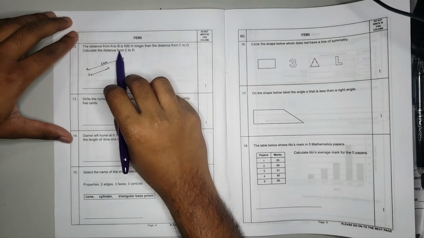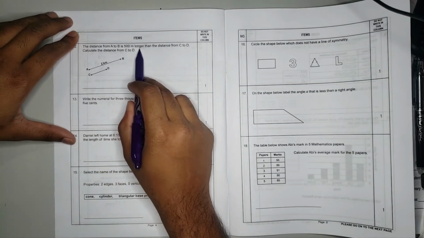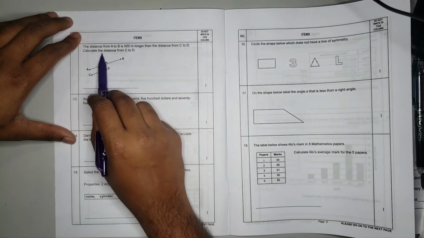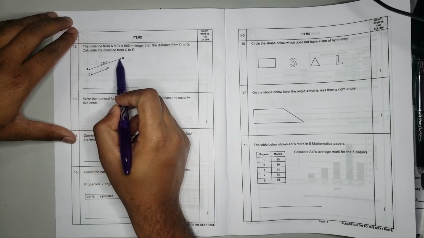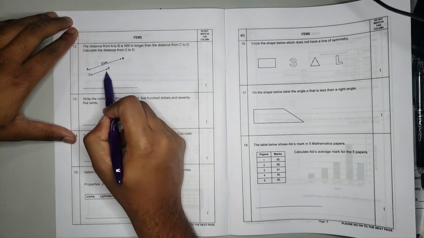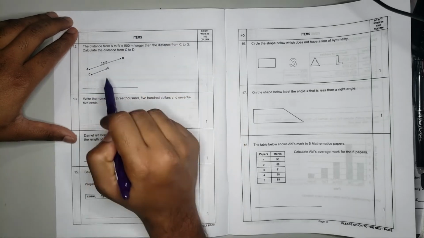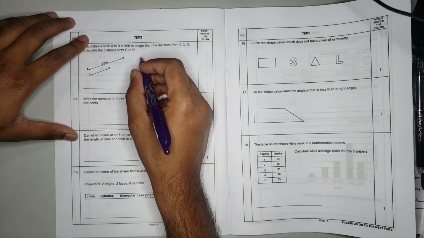The distance from A to B is 500 meters longer than the distance from C to D. Calculate the distance from C to D. So if here is 500 meters longer than from here to here, therefore from C to D it is 500 meters shorter than A to B. A to B is 2 kilometers.